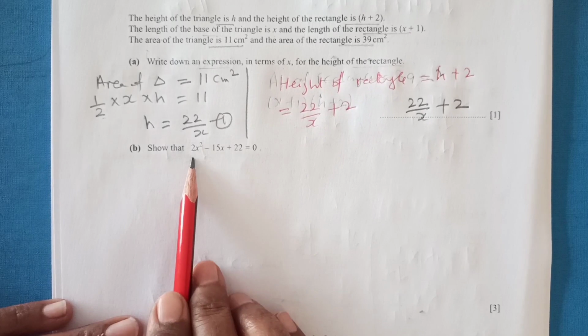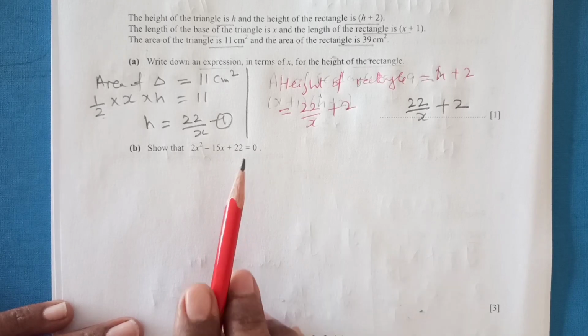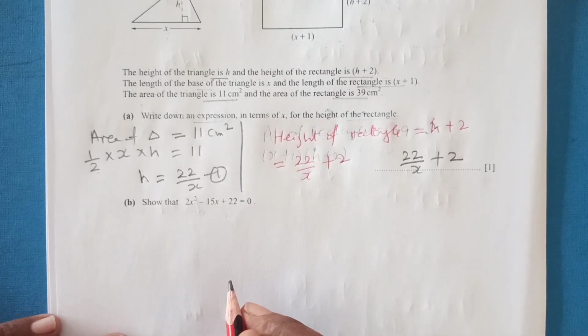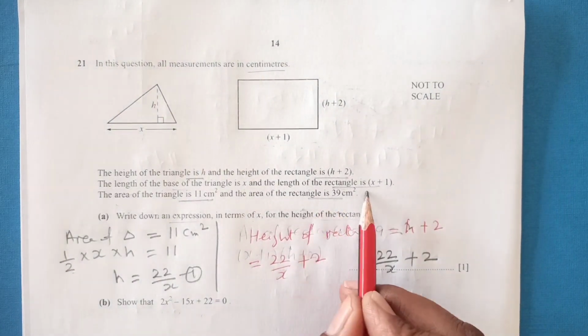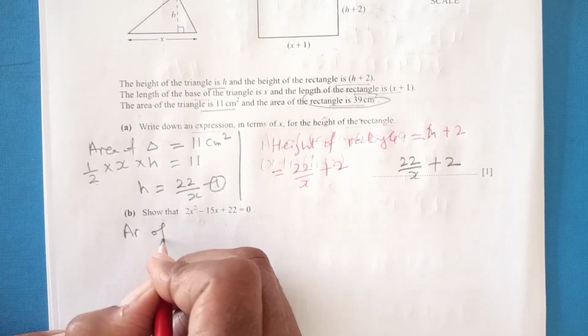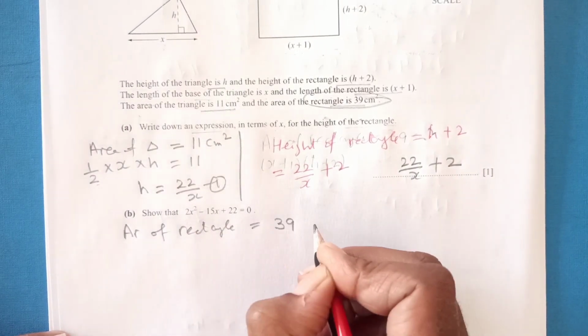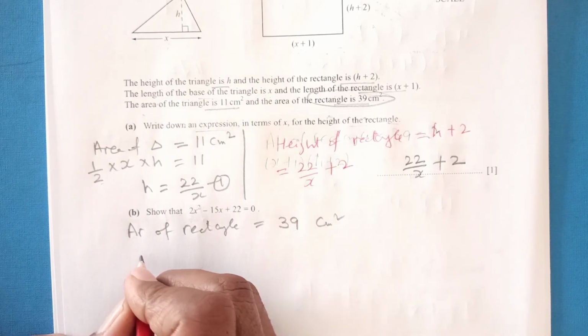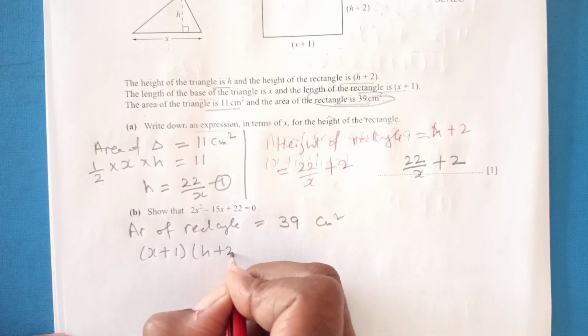Now show that 2x squared minus 15x plus 22 is equal to 0. Now we can take the area of the rectangle. The area of the rectangle is length times width, and we are given this as 39. So the area of the rectangle is 39 centimeter square. So the area is x plus 1 and h plus 2, right?